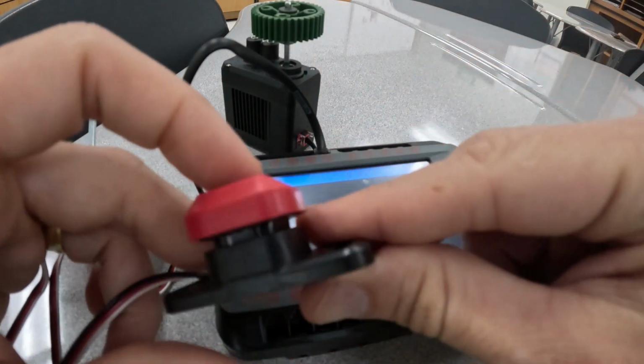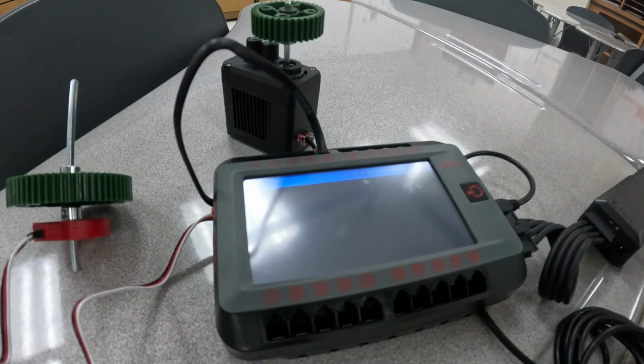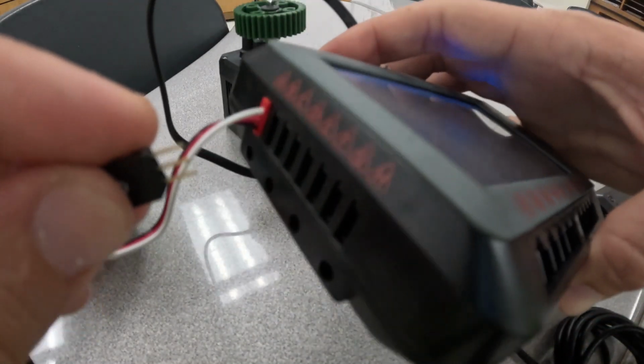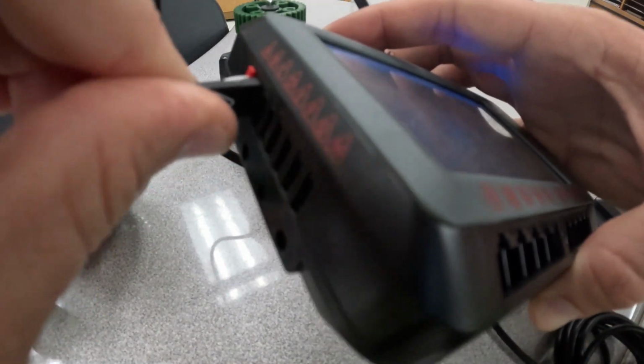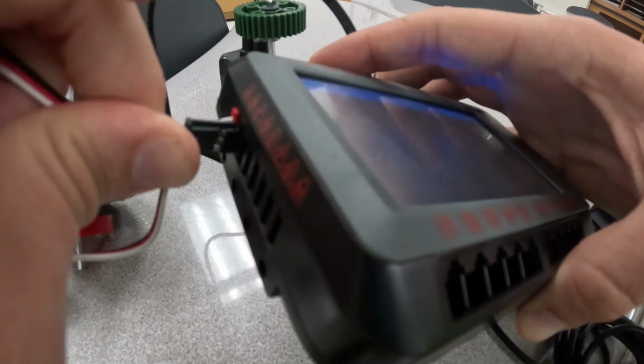Next, we're going to add in a bump switch. A bump switch is just a little press button, and then we're just going to plug that into port B. So it's again another 3-wire device, and we're just going to plug that into port B here on our brain.